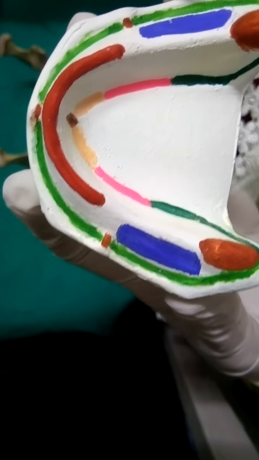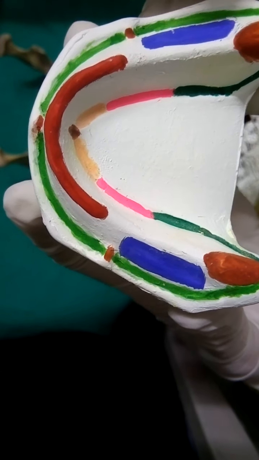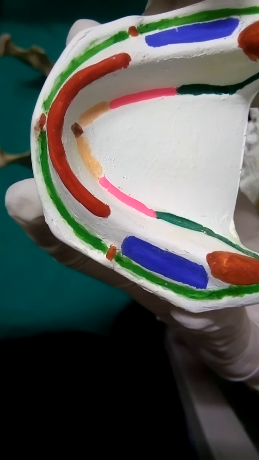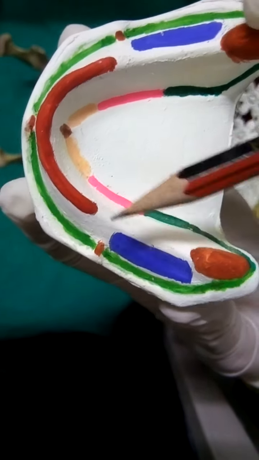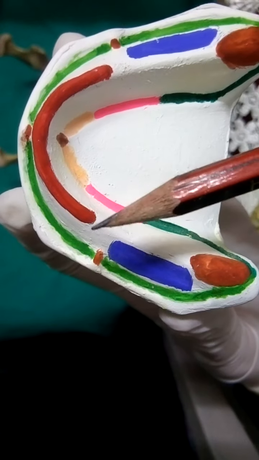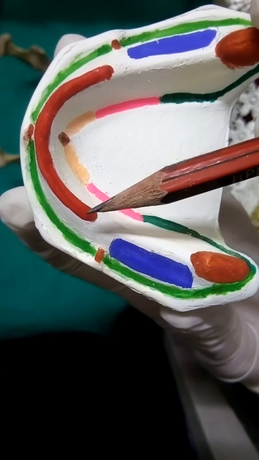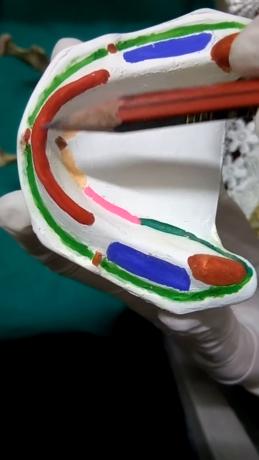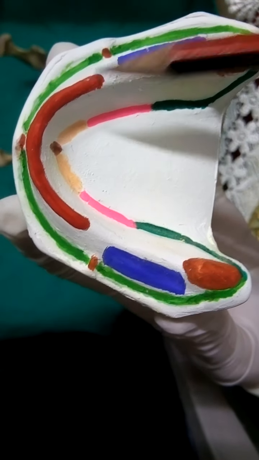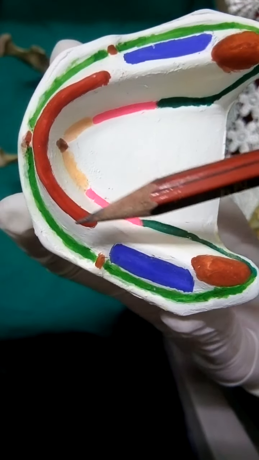Now the relief areas. The relief areas are where we cannot apply much pressure because of the delicate structures. So sometimes the residual ridge is very knife edge, because of the resorption it becomes very resorbed, it becomes like a knife. So you will have to give relief to such an area. So that is the crest, if it is a knife shape crest of the residual alveolar ridge, you will have to give relief.